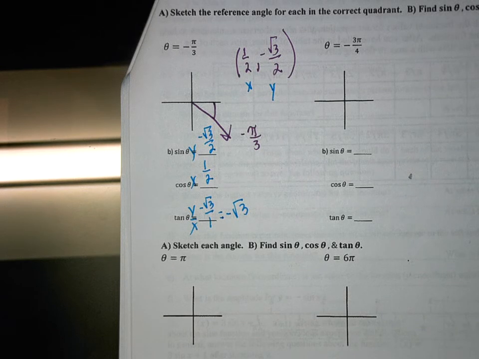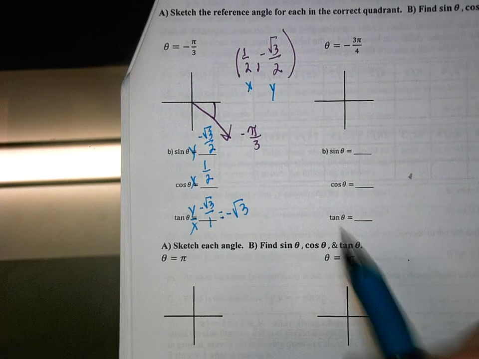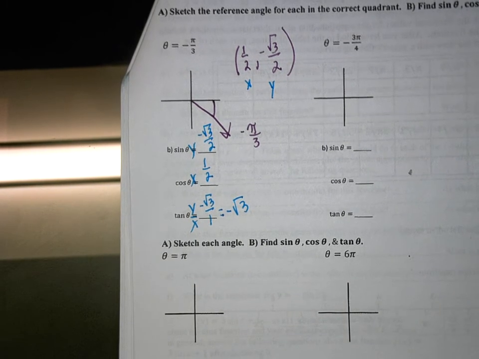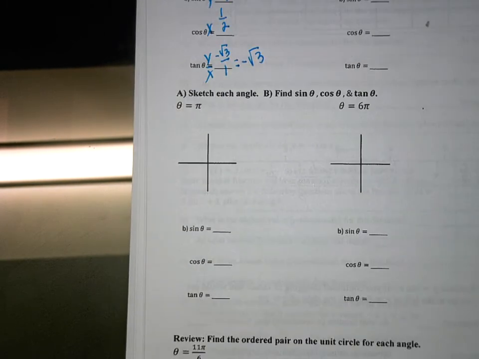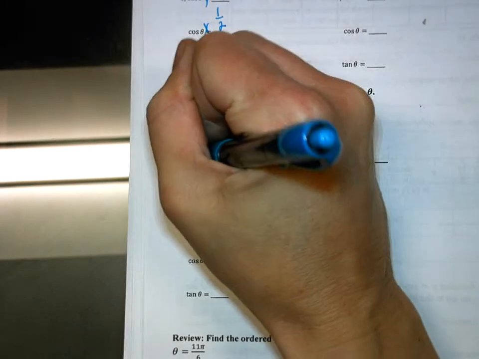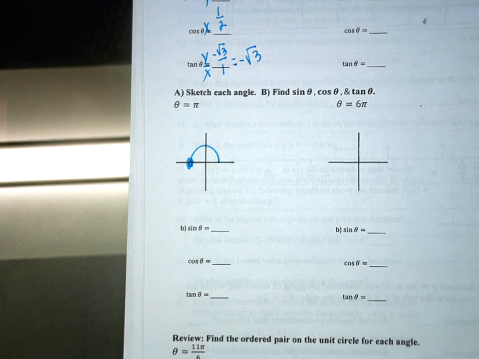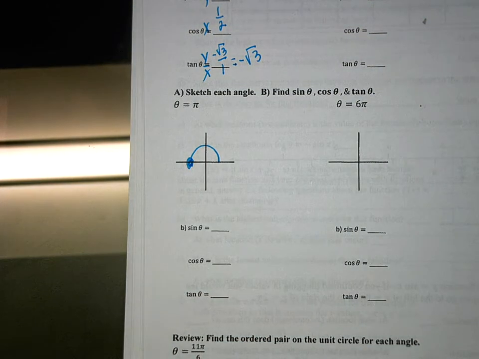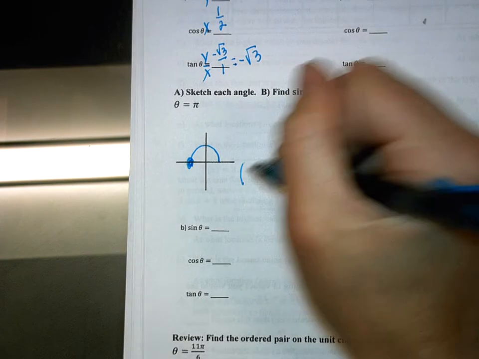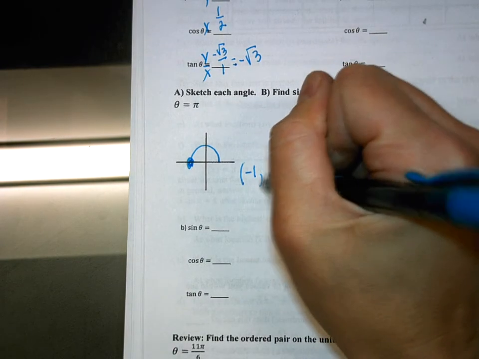All right, so on this next part, they asked us to sketch the angle again, find sine, cosine, tangent. Where is pi? Where does pi end up? Very good, at the 180. So remember that this is called a quadrantal angle. What is the ordered pair there at 180? Very good, negative 1, 0.